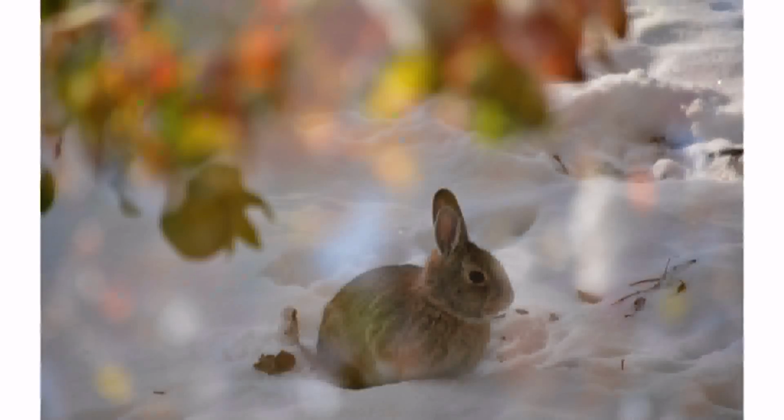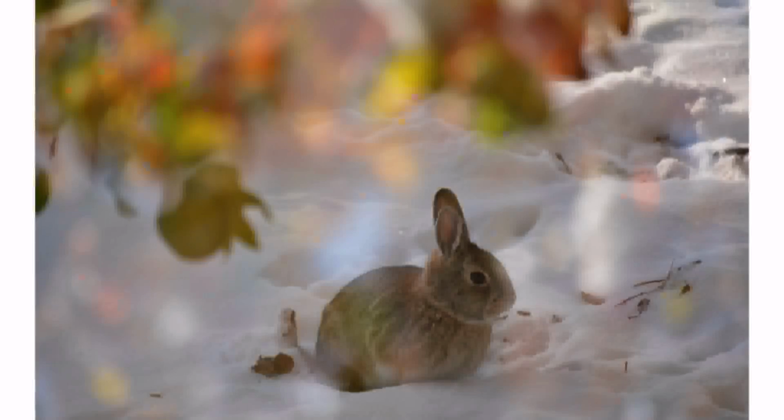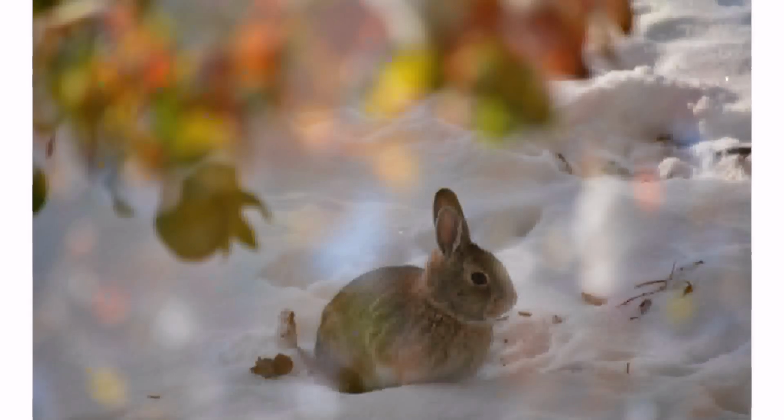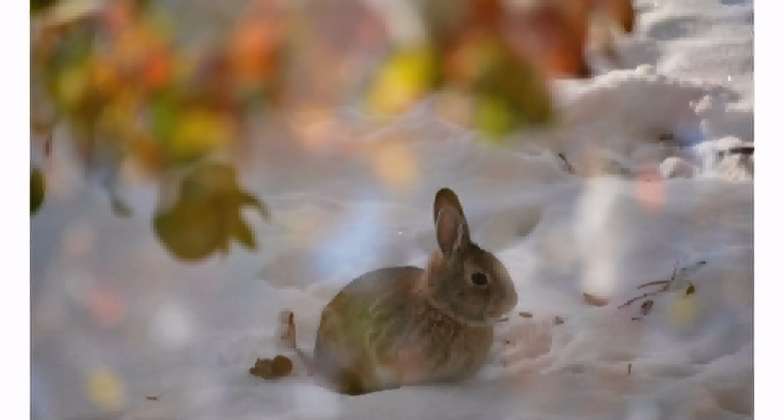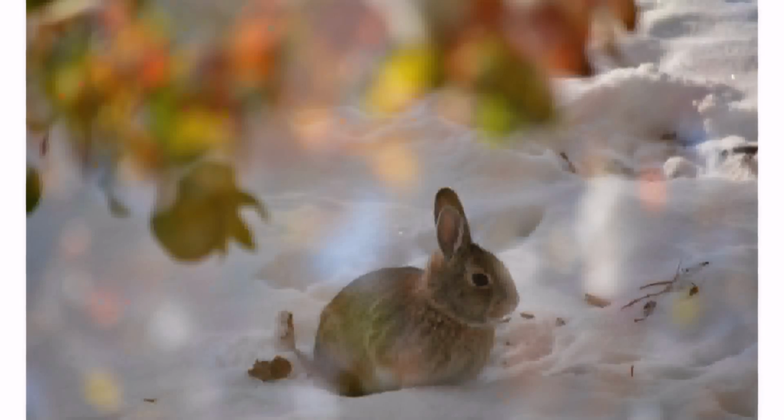So what I did here was I combined two images. Double exposure was one way you would do that back in the negative film days. But in the digital world, I was able to do this in camera. I took two photos, one of the rabbit sitting in the snow, and one slightly out of focus of the colorful leaves, and then in camera blended them together. That's a feature available in many Nikon camera bodies.